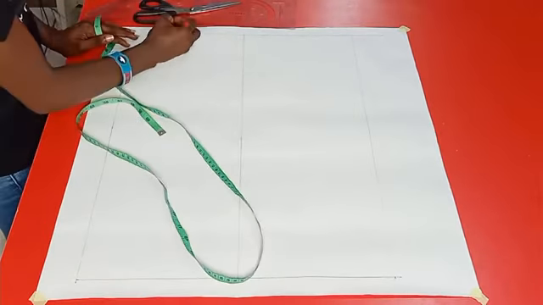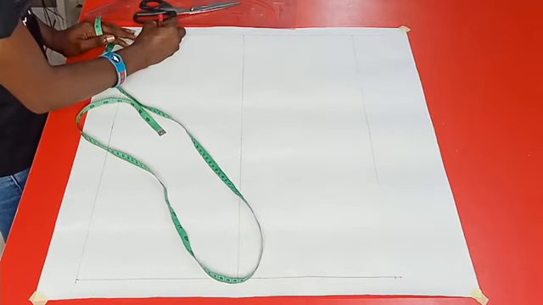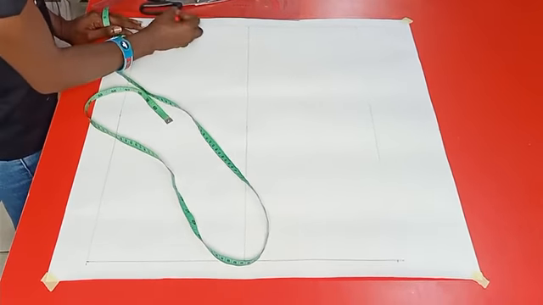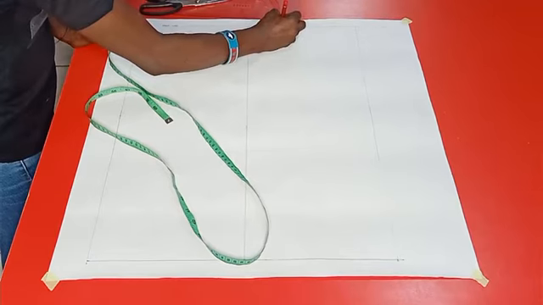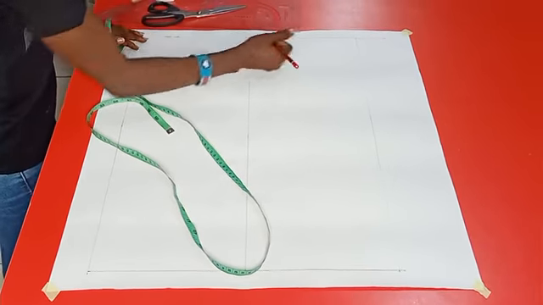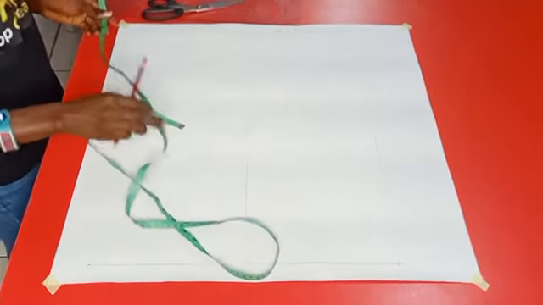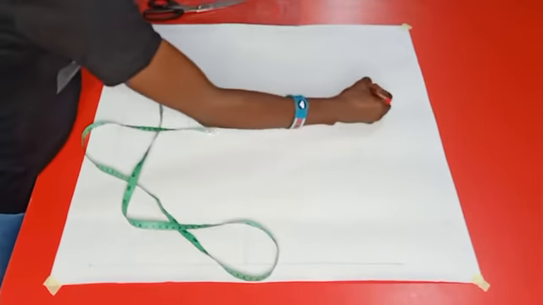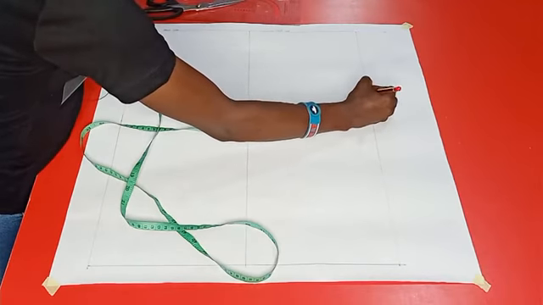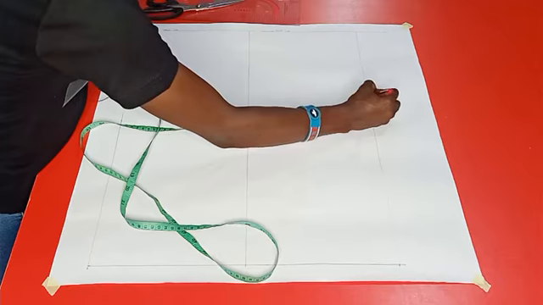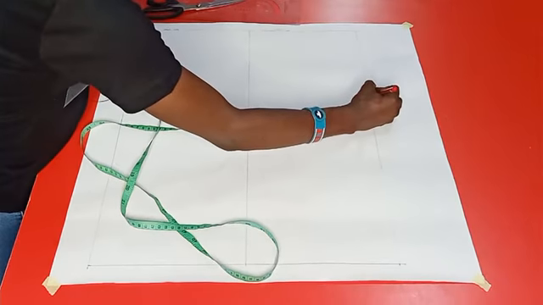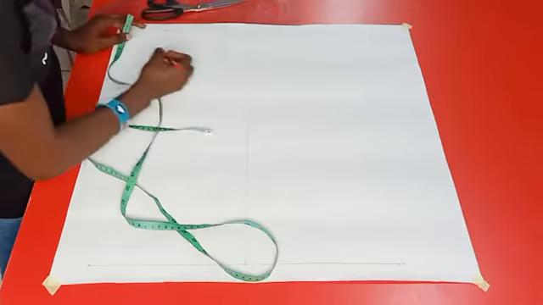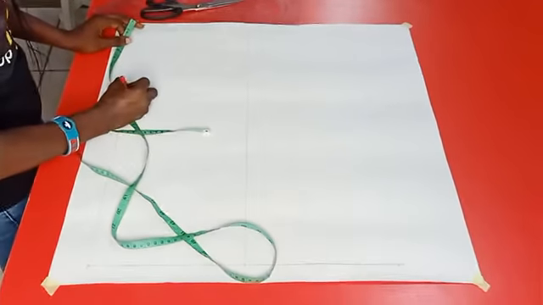Alright, so this place is serving as a waistline. Okay, this is my waistline. Alright, now the next thing we are going to do is, I'm using this point as my center back, while I'm using this place as my center front.